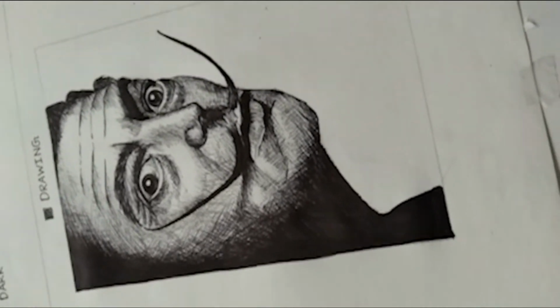I hope this video will help you to know about the basic uses of the hatching and cross-hatching technique.